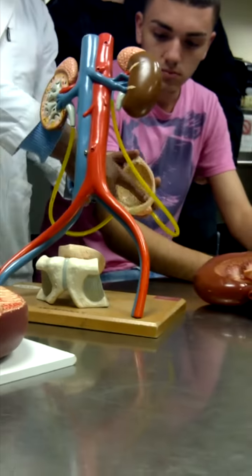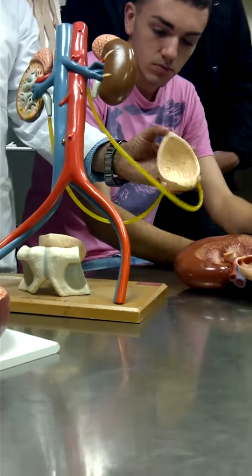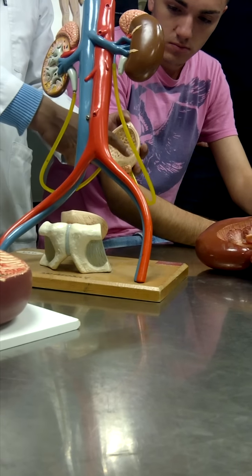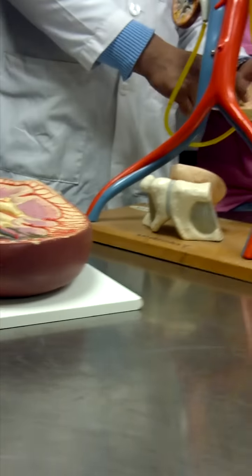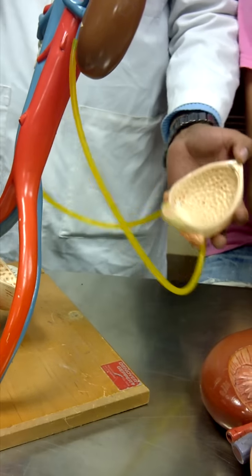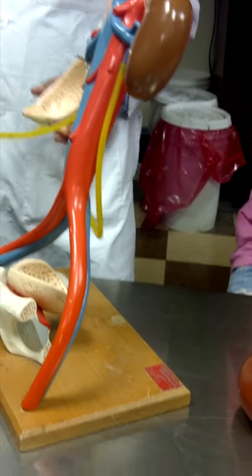In the bladder, you see one triangular area. Can everyone see that? These two points are the openings of the ureters, and this is the opening of the urethra. So the ureters and urethra form the trigone. This is the most sensitive part of the urinary bladder.